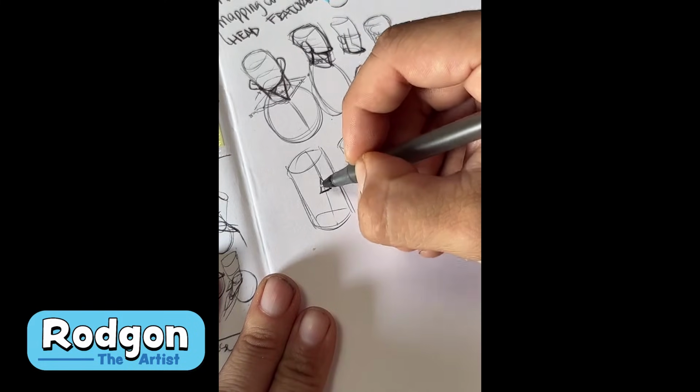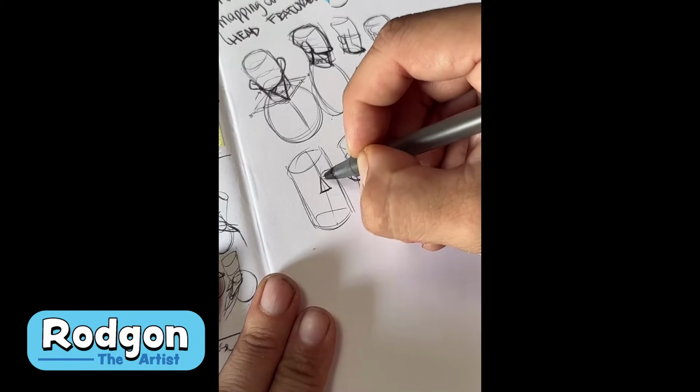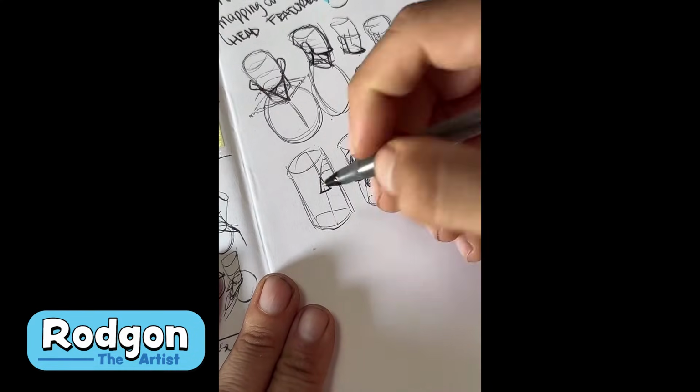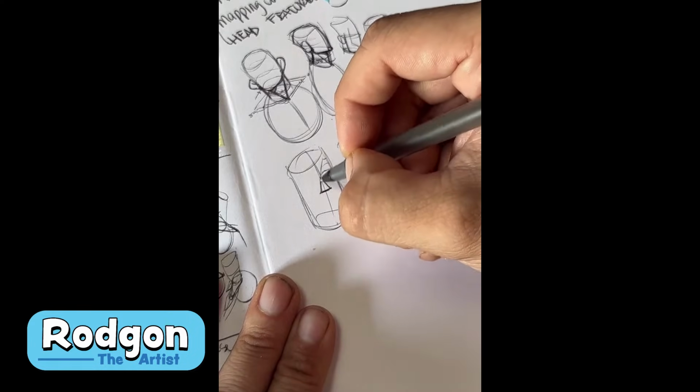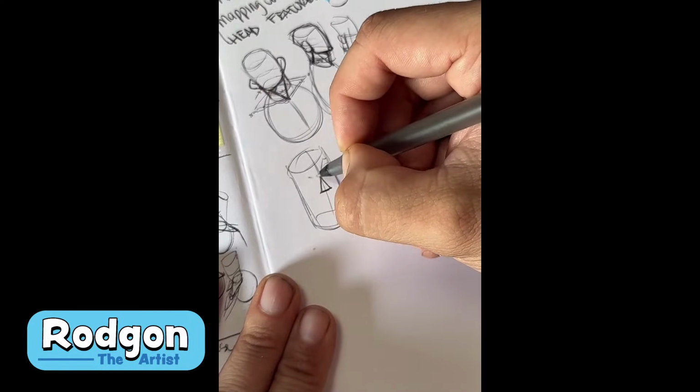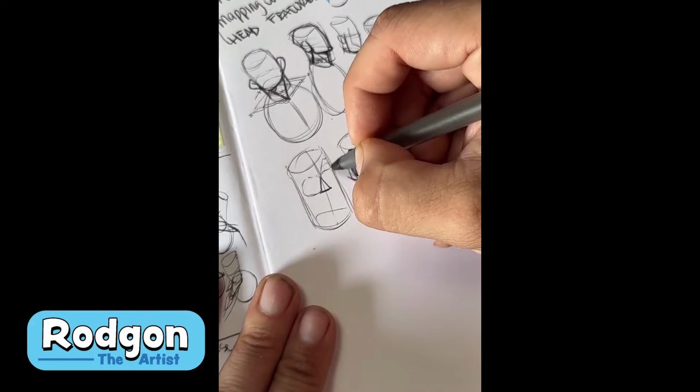So if you follow this line, you can stop anytime. You can stop right here, you can stop right here. It's all going to be style dependent, right? You can make these smaller too. It doesn't have to be that size of a triangle. In this case, let's just go small. Let's go here.